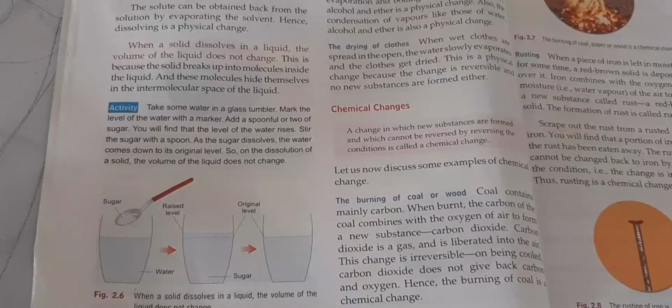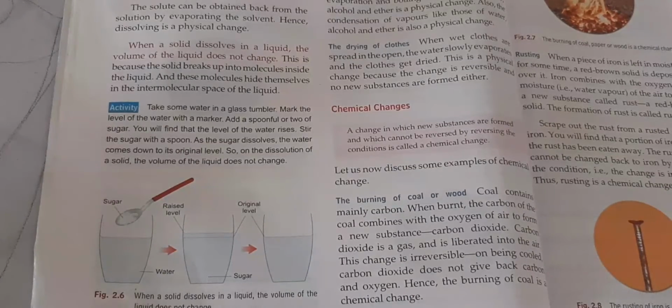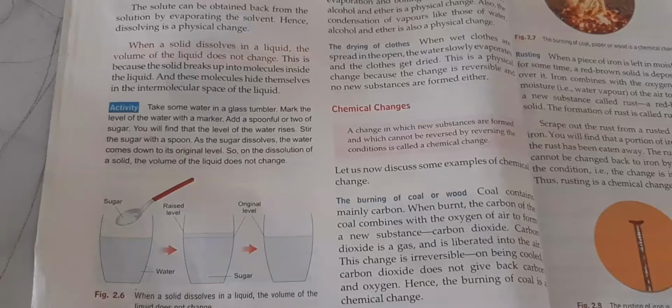Now when we add sugar into this glass of water, there is a slight rise in the liquid. But when we mix the sugar properly, we see that the water has come back to the normal level. Why is it happening so? On adding solute to solvent, the solute gets into the small spaces between the molecules of the liquid. So there is no rise in the level of the liquid.